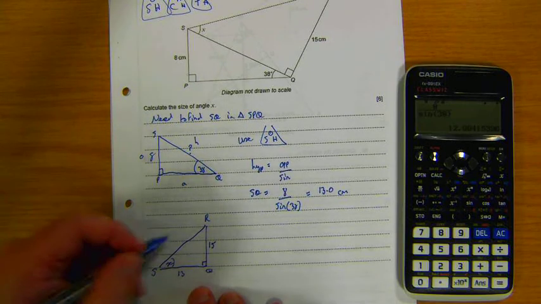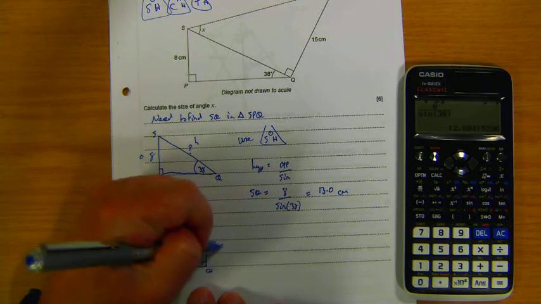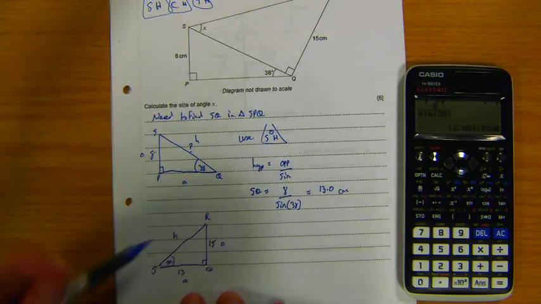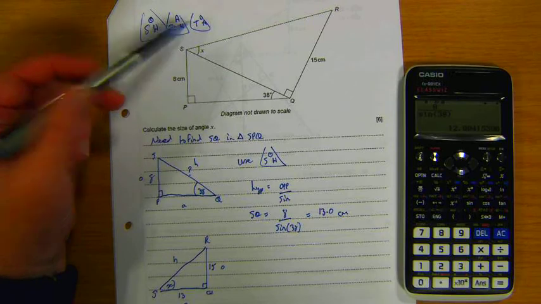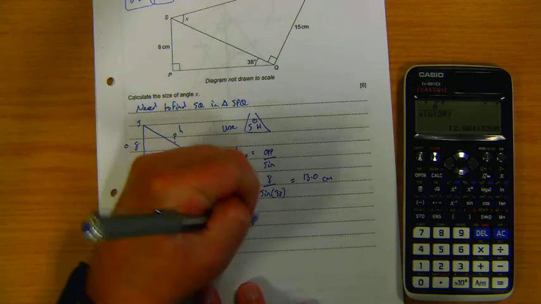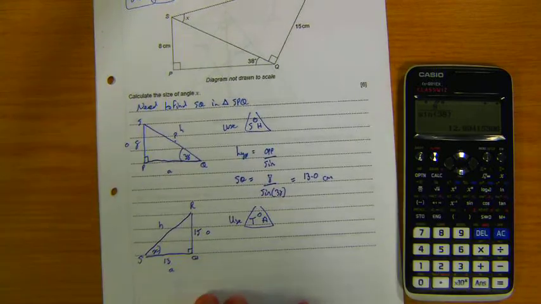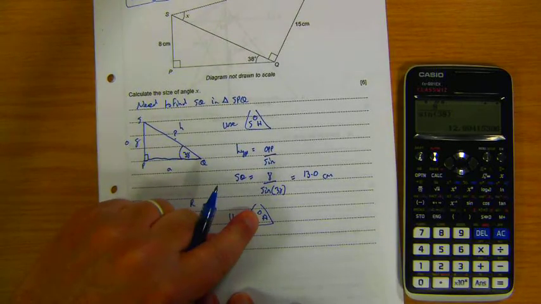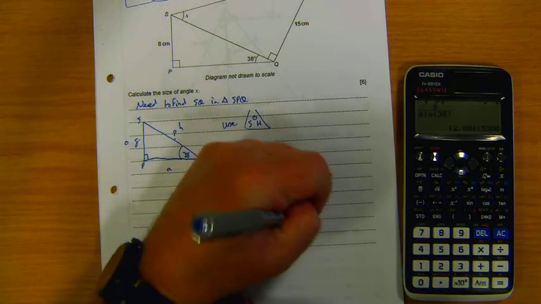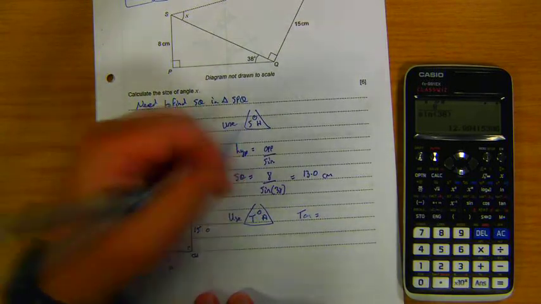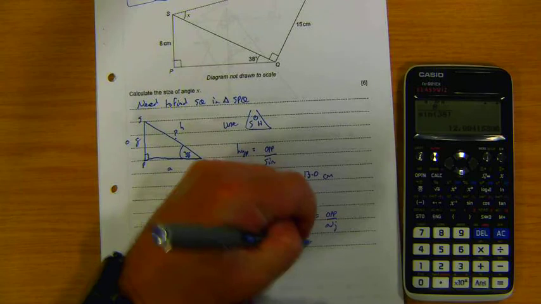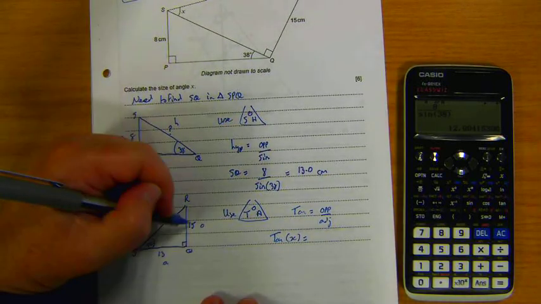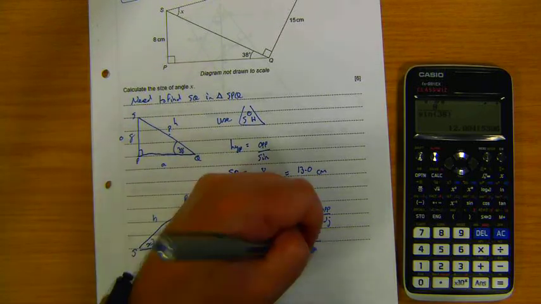So I name my sides on this triangle now: hypotenuse, opposite, adjacent. I need opposite and adjacent in order to find the angle because I know them both. Opposite and adjacent is tan. So I'm going to use TOA. I'm trying to find the angle, so I cover up the tan. So tan is opposite over adjacent. So tan of X equals opposite, which is 15, over the adjacent, which is 13.